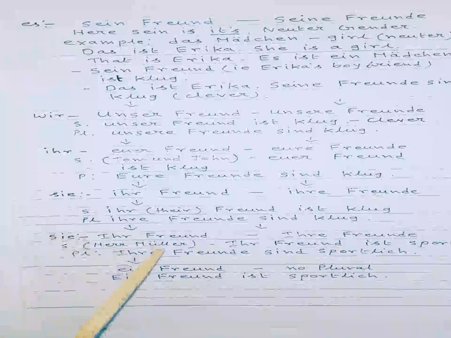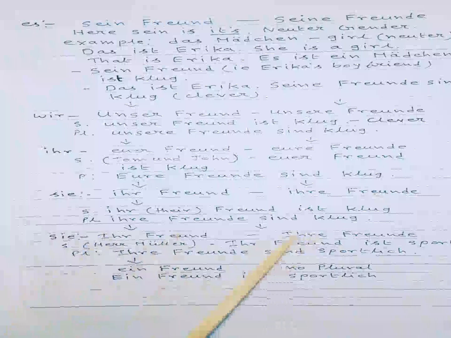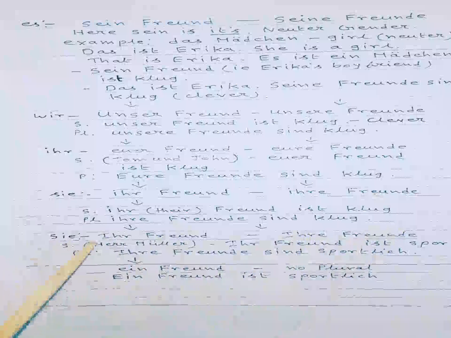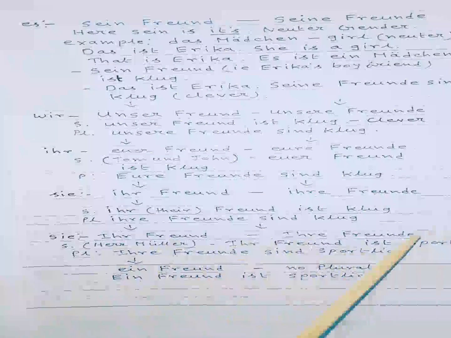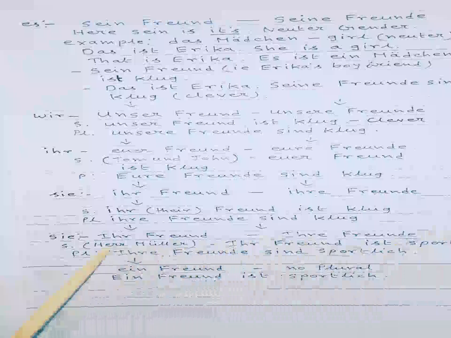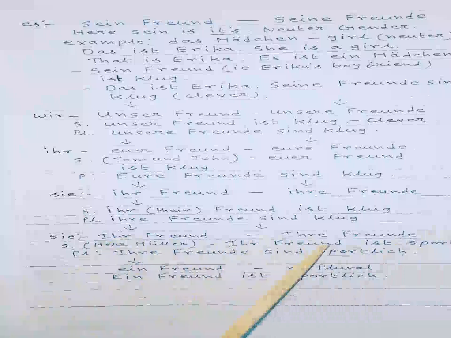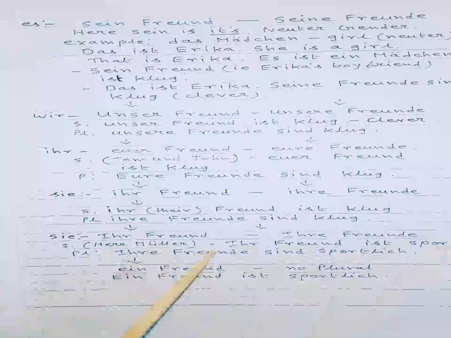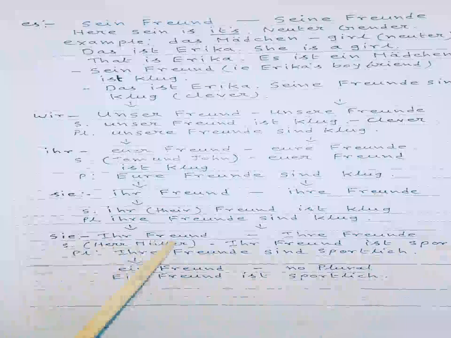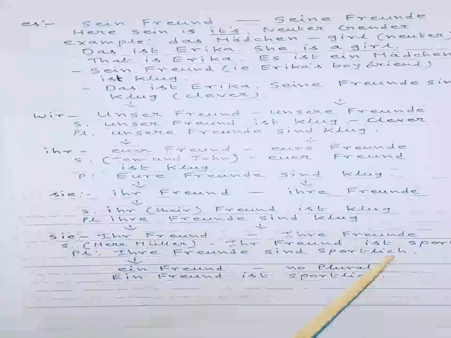Now here is the große Sie, that is formal. So Mr. Herr Müller, Ihr Freund, Ihre Freunde. The application will be sent. Now singular. Herr Müller, Ihr Freund ist sportlich. That is, Mr. Müller, your friend is an athlete. Ihre Freunde sind sportlich. That is, Mr. Müller, your friends are sportlich.